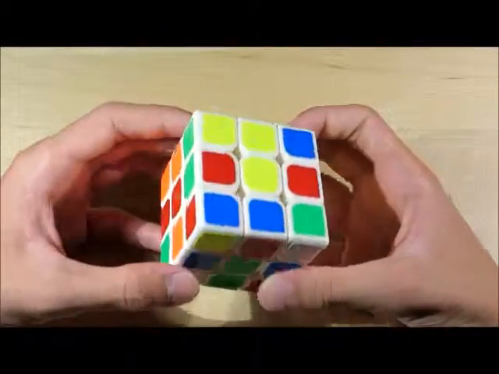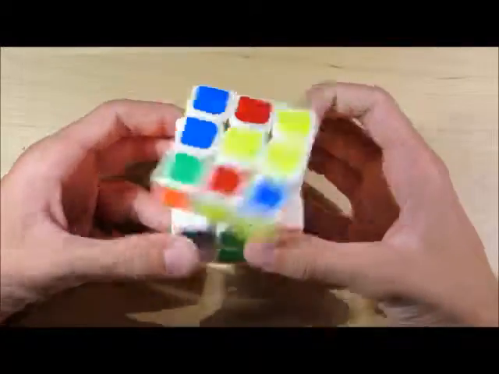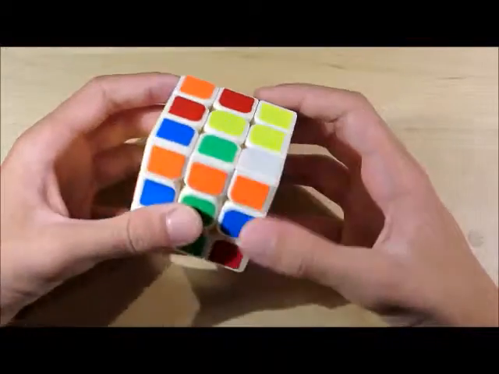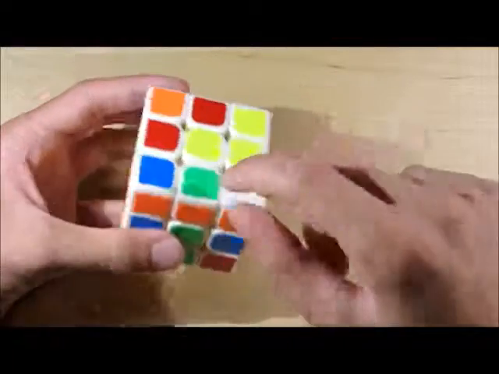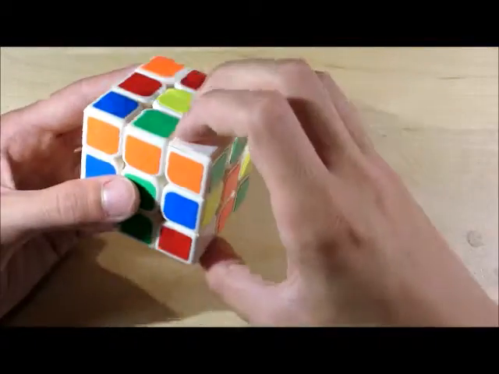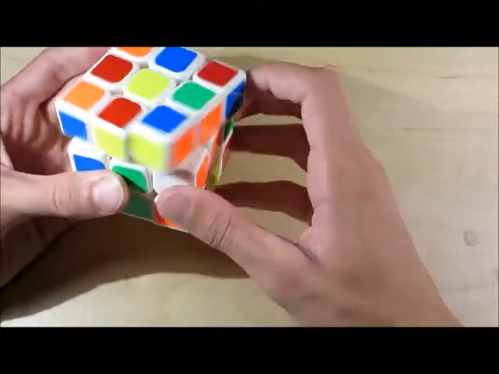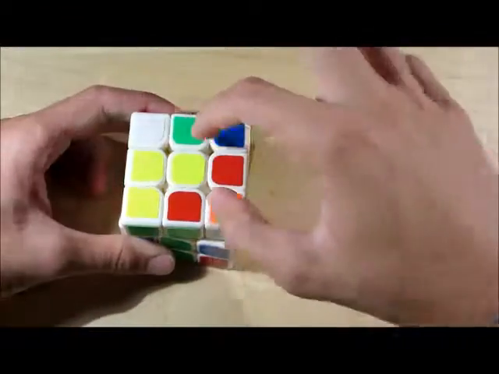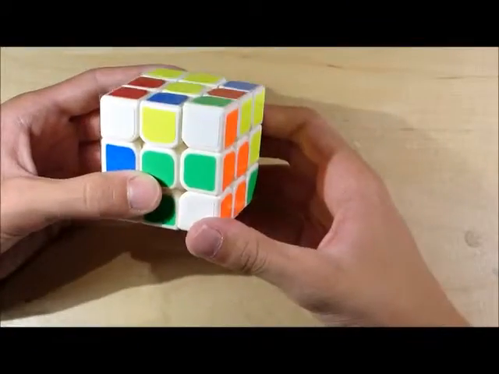Starting off with doing the 3 edges first. What you're going to want to do is insert the edges like you would normally do if there was no corner in there. So pretend this is an F2L pair right here. You would insert it like this. You could also insert it like this. Or you could pretend these two are getting paired up and insert it like this.